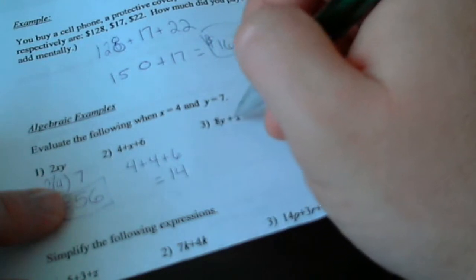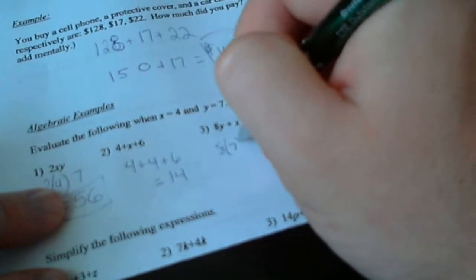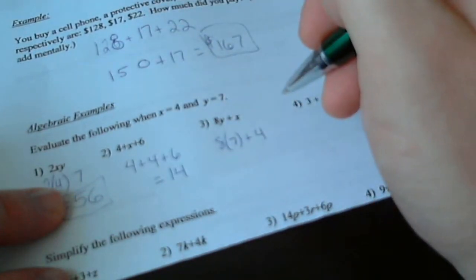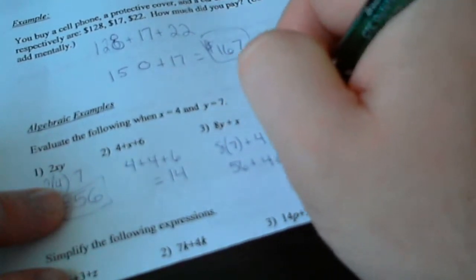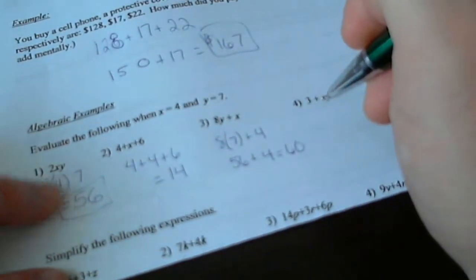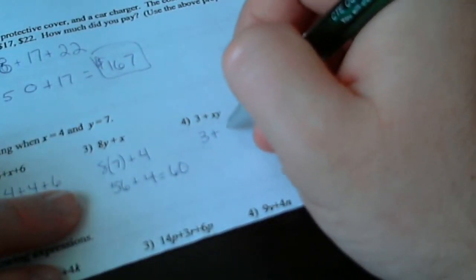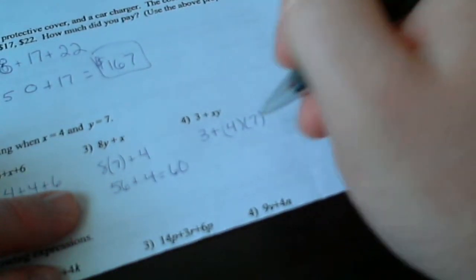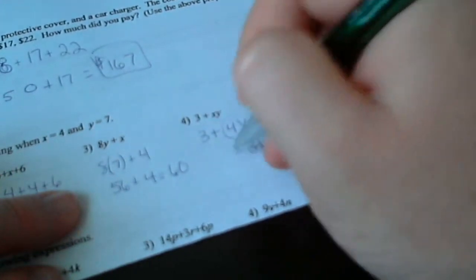My next one, 8y plus x. 8 times y, which is 7, plus 4. 8 times 7 is 56, plus 4 is 60. Finally, we have 3 plus x times y. X is 4, y is 7. 4 times 7 is 28. 28 plus 3 is 31.